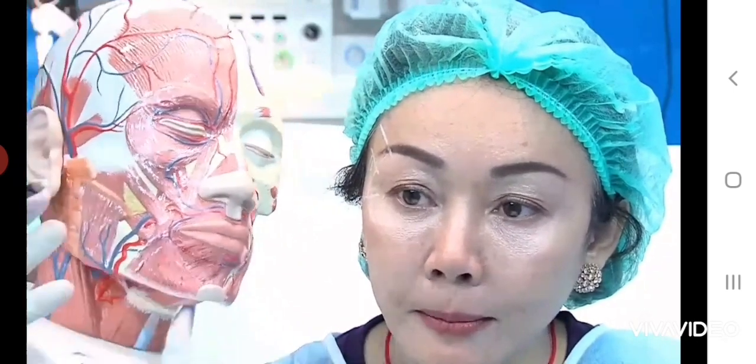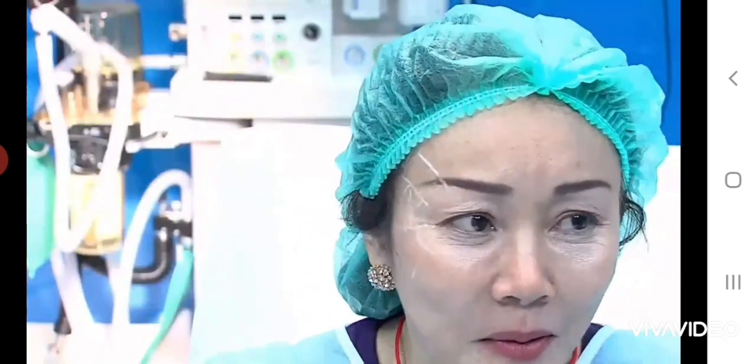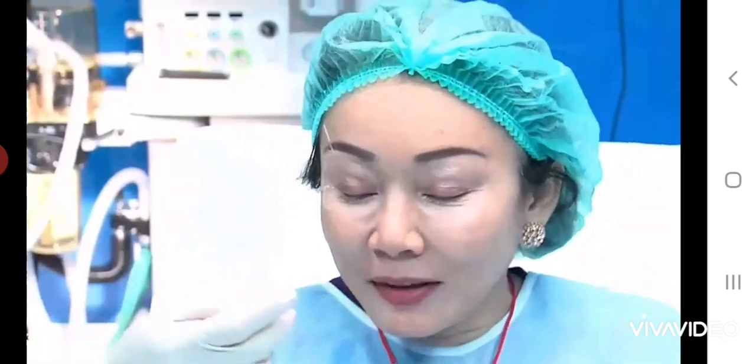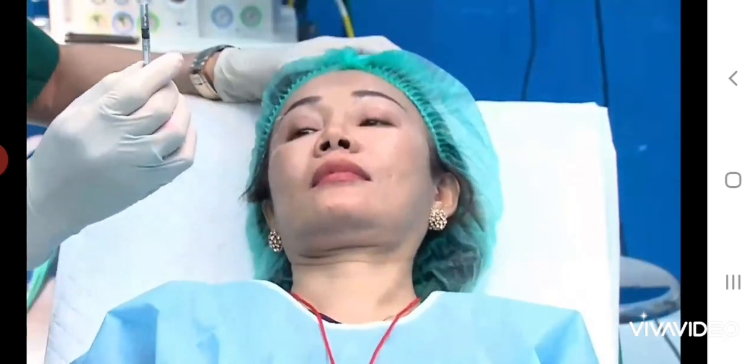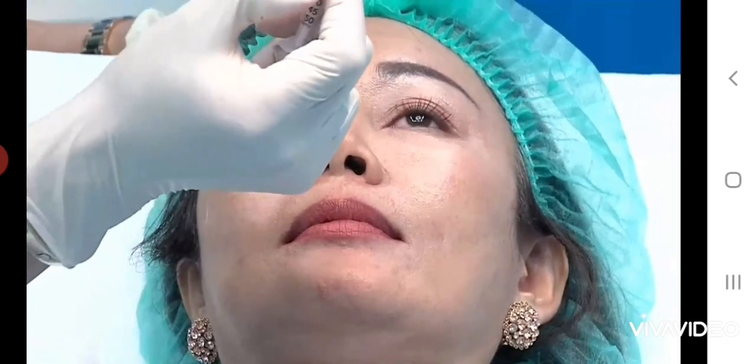Okay, I will show you how to do this. For the eyebrow, I prepare 0.2, which is enough. It's about 8 units, which is enough. Some patients have too much. I prepare 0.25, that is 10 units.